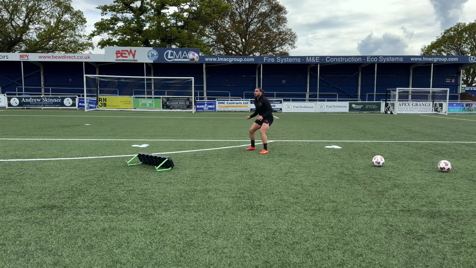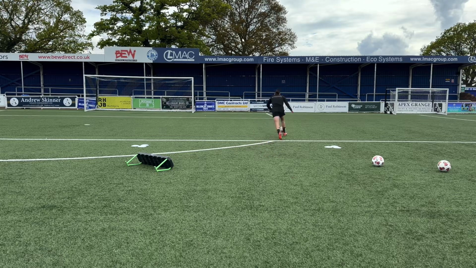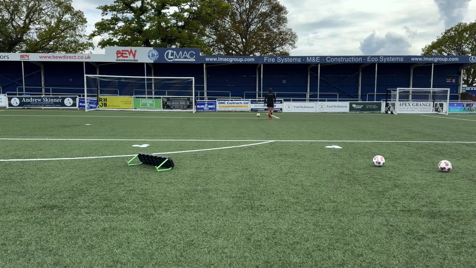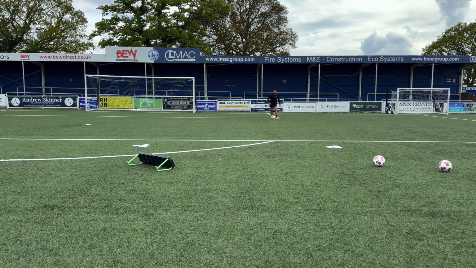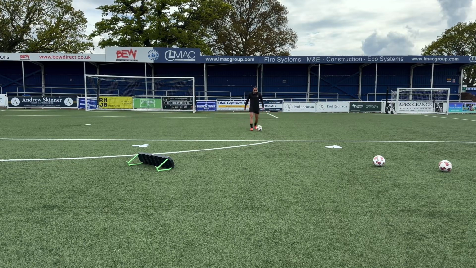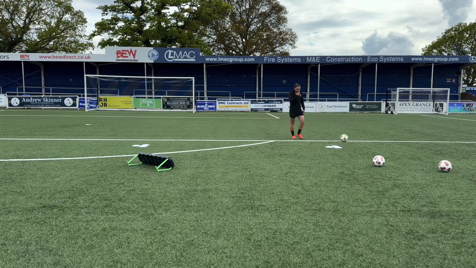Show. Take that there. Great finish. Nice finish. Real good. That's perfect for me. Nice realistic touch into the space in between defenders and your fullbacks. Here we go. Number 2.